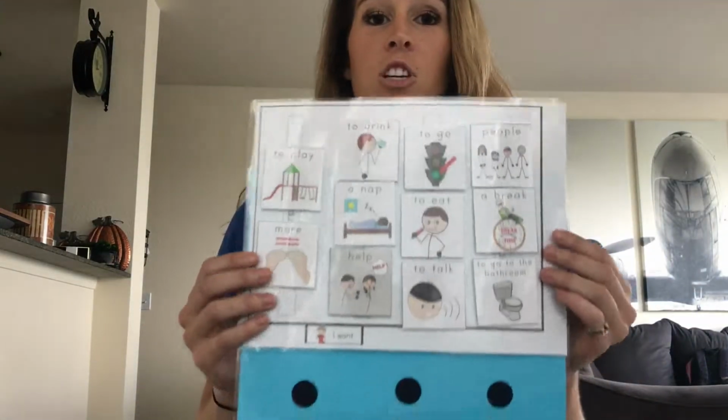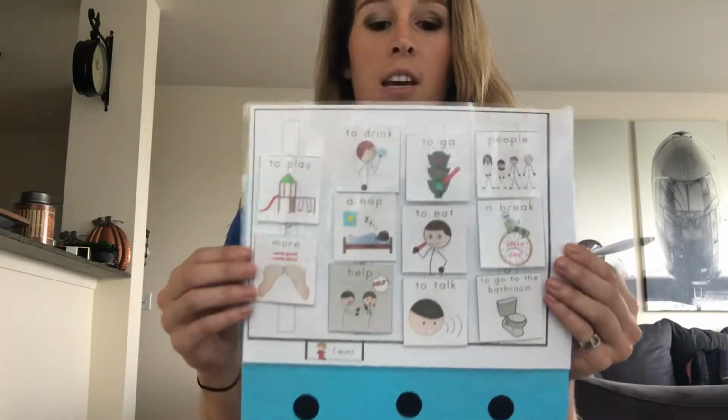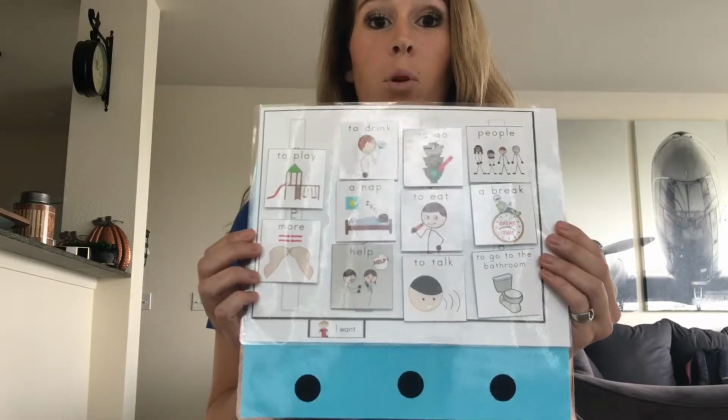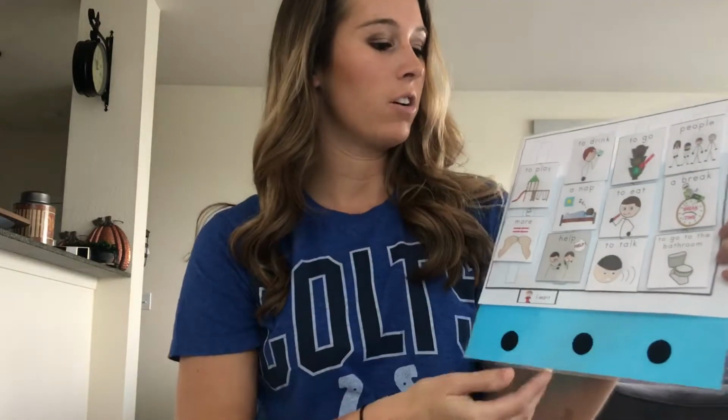I thought it would be the most convenient in the school setting, where they could take the board wherever they are and have whichever aids with them during the day. They can also have the board to make sure that they're constantly using it and constantly working with the PECS system. I will give you a look at this one board. I made several of them actually. But this is the I Want board that I made, and they're all Velcroed on here.